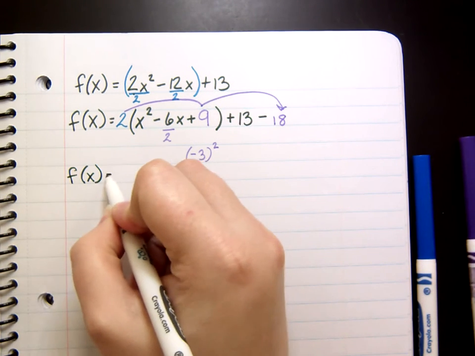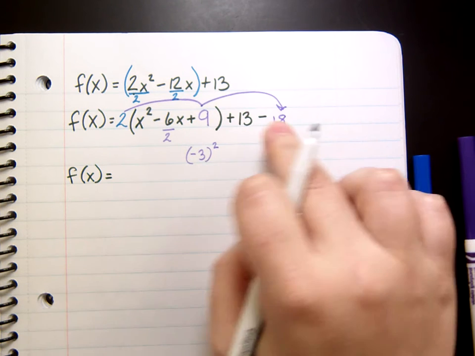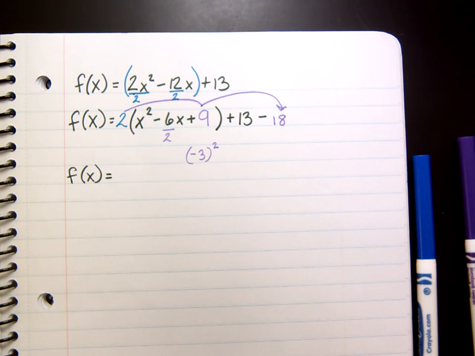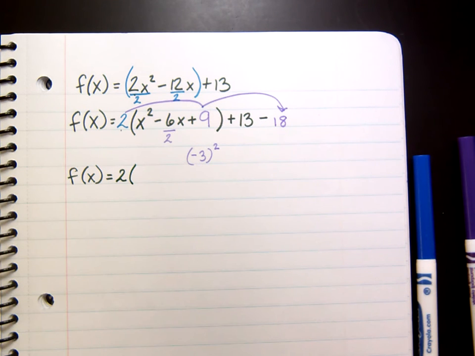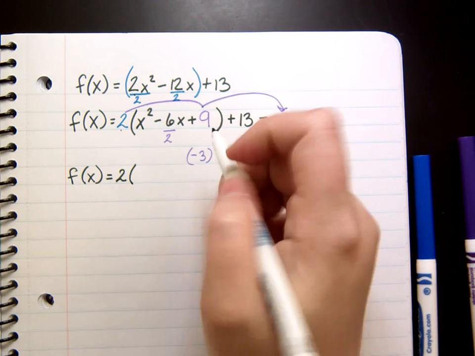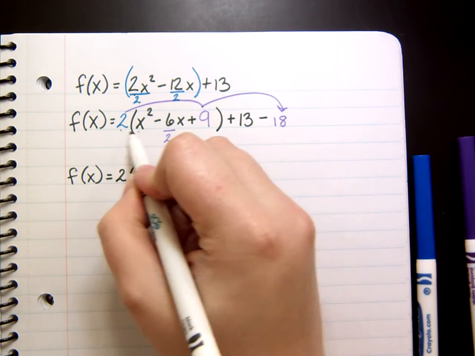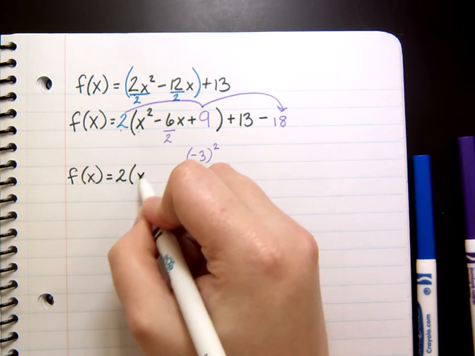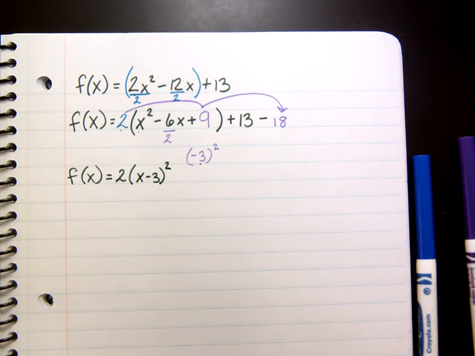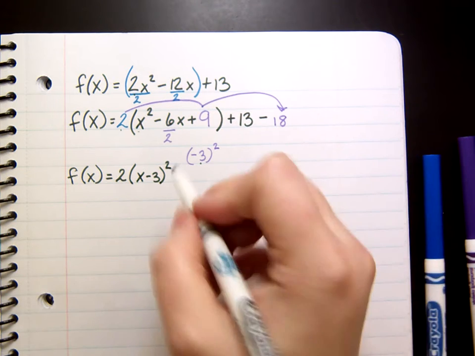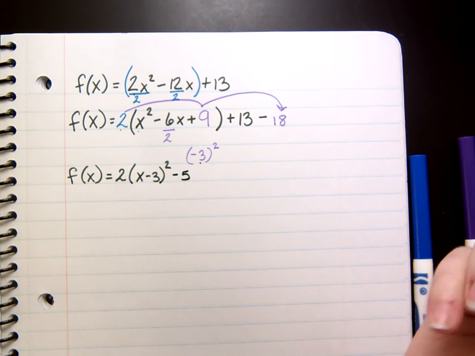So now that I've added the numbers here and here, I'm going to go ahead and simplify. The 2 out front stays in front. This is your a term, like in the vertex form that I wrote earlier. Perfect square trinomial here can be written as (x - 3) squared, and then 13 minus 18 gives me negative 5.